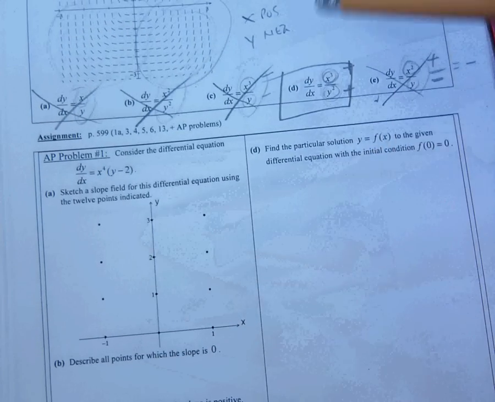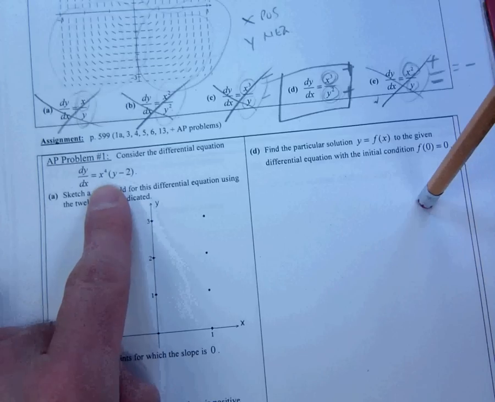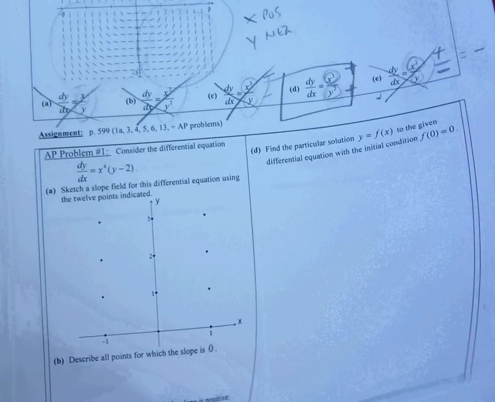By the way, how are you going to do B? You're going to have to what? Take that differential equation and do what? How are you going to solve it? First, you're going to what? Separate variables and go from there? Yes? All right, so you've got that AP problem.